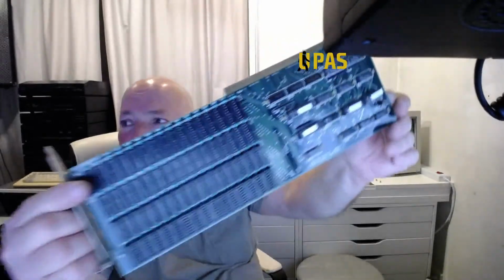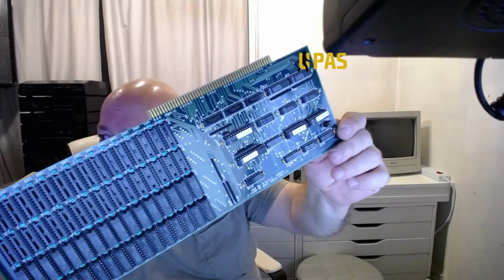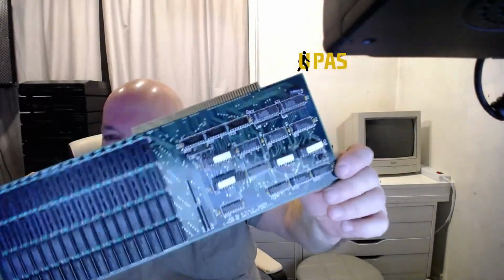It's like brand new. Can't believe how good condition that is. Look at that. I've not cleaned it, nothing. Just like brand new. I wonder if it is a brand new one. No, 1989 Super Corp. 2, 4, 6 or 8 megabyte.